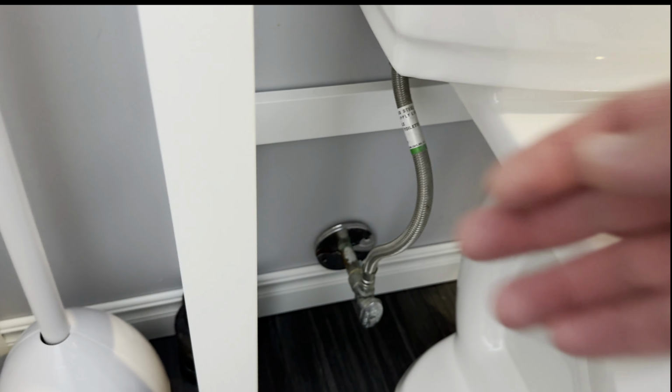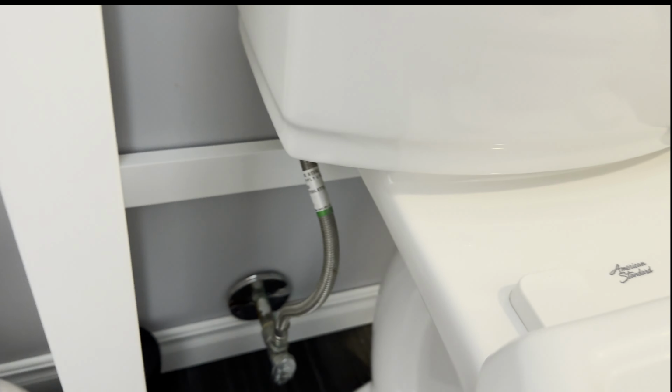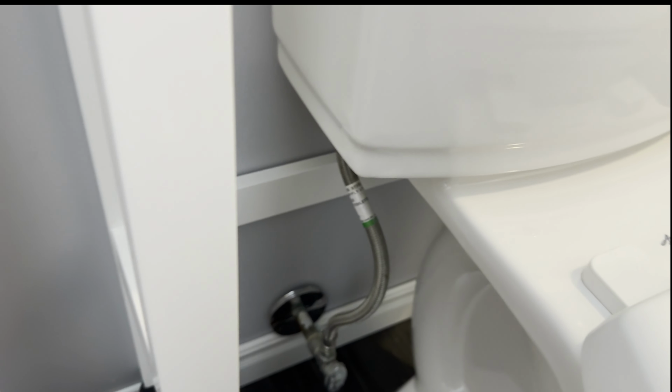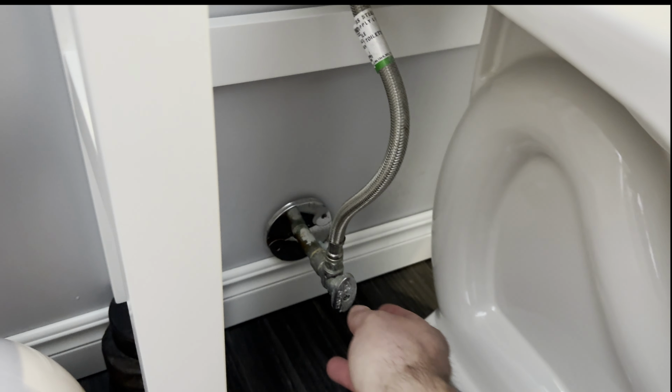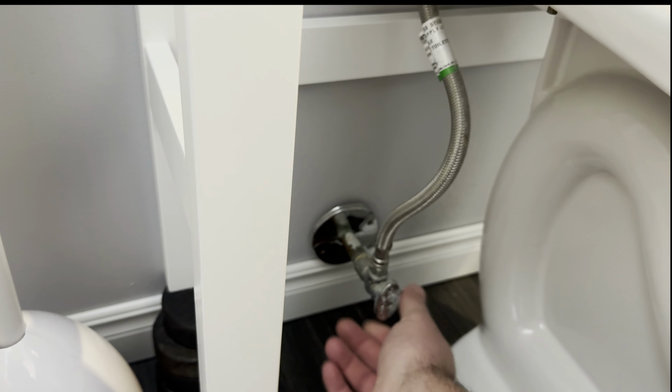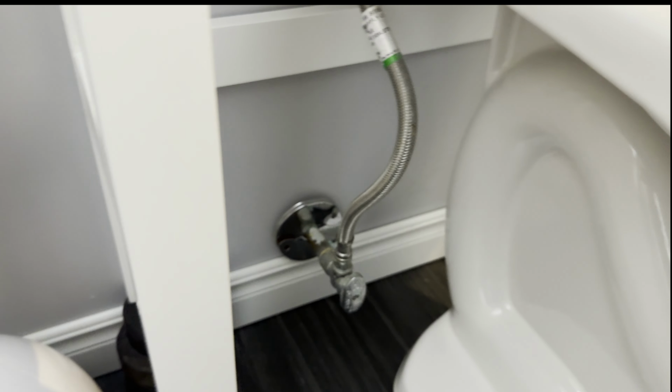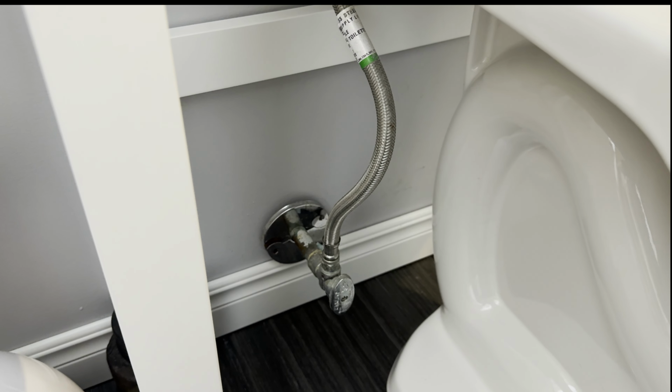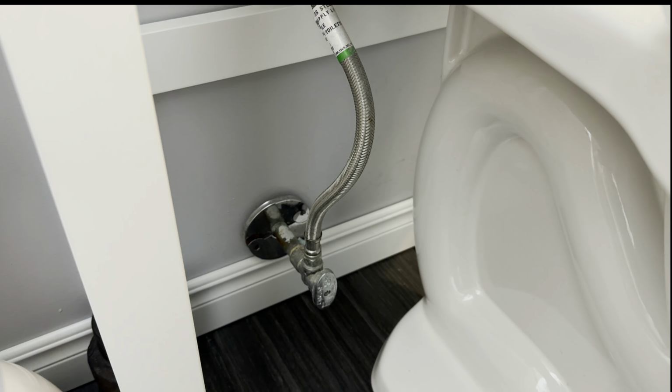So you go down and take a look at that, and always remember, righty-tighty. So if it turns to the right, it means the water was on. So let's turn it back to the left. I have a quarter turn valve there. So we do have water on. We know that the water is working.